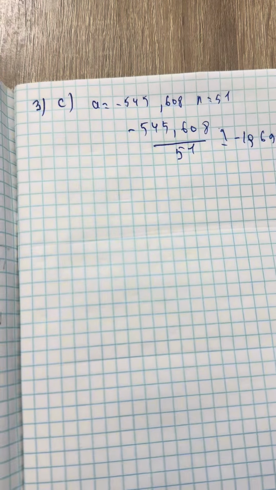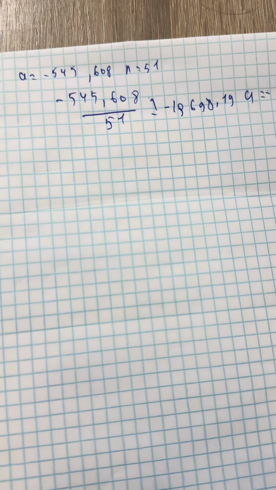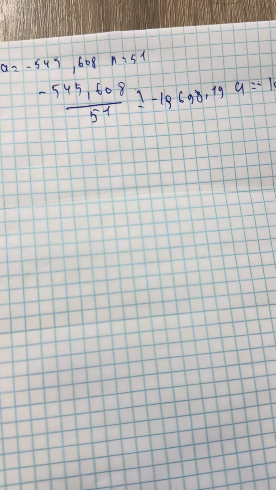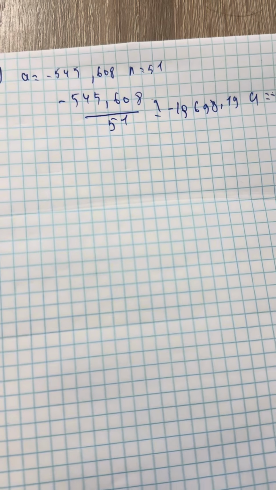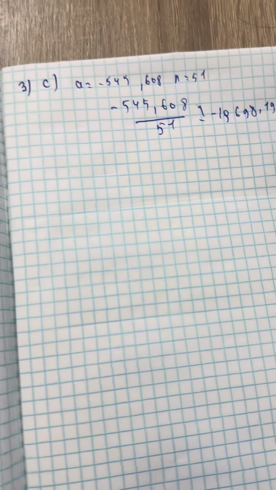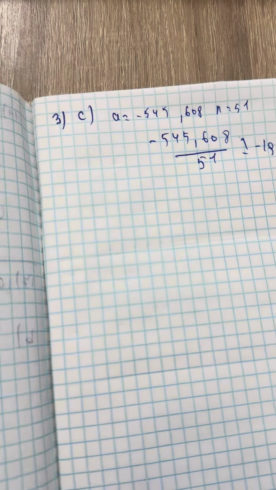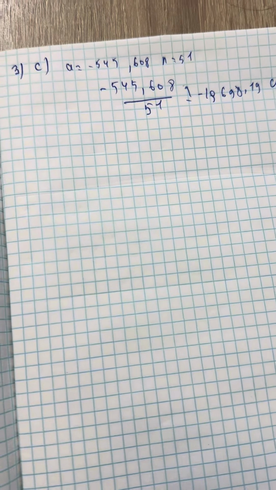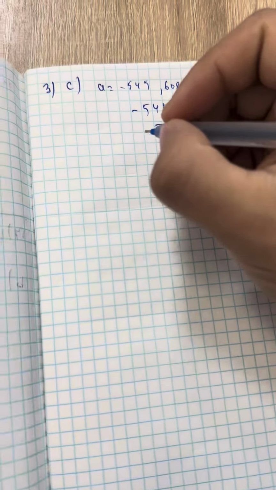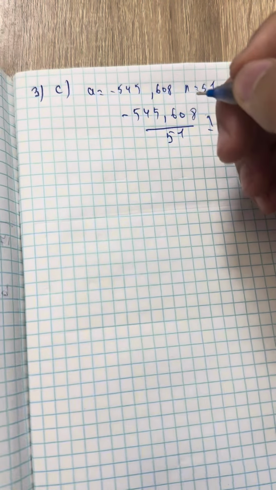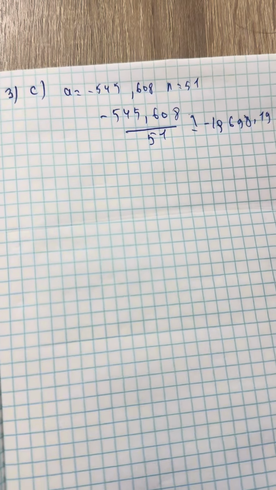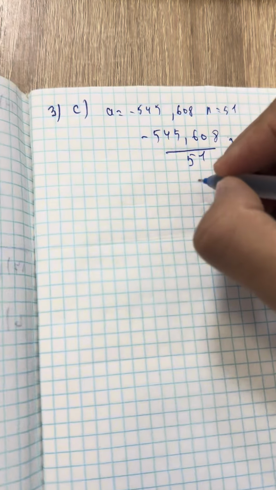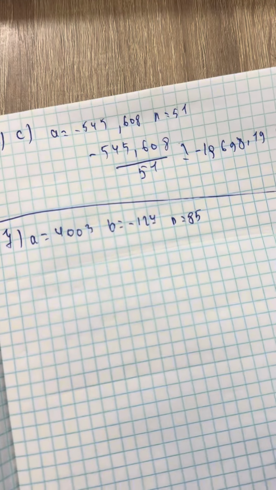To ensure our remainder is positive, we need to round down to the next integer. So we take the quotient as minus 11. Final calculation. Finally, we calculate the remainder. We multiply 51 by our quotient, and subtract it from the original value. The result will be 41.